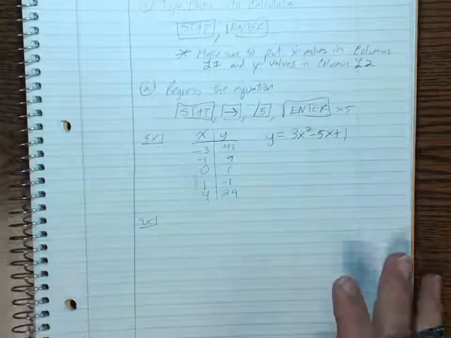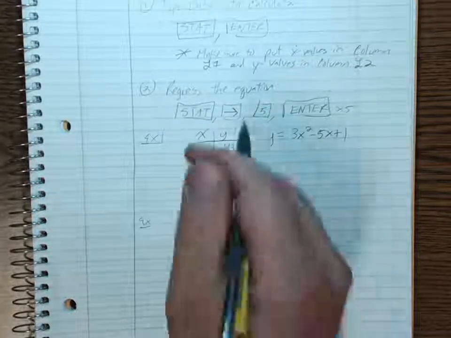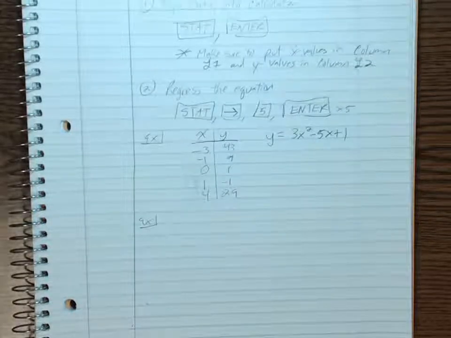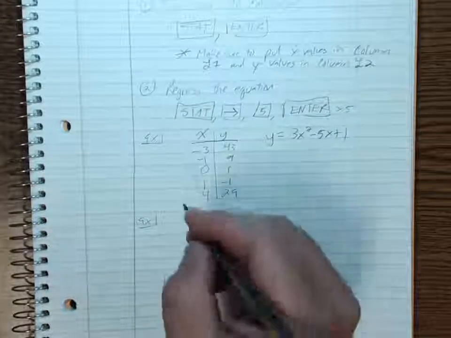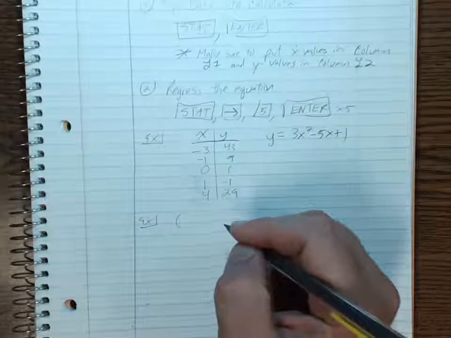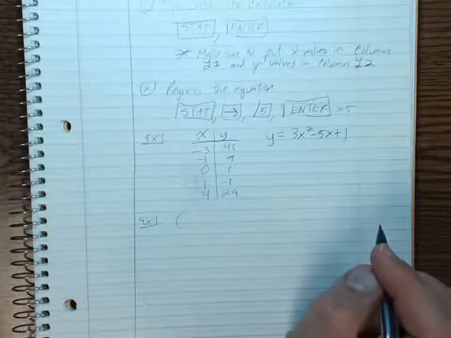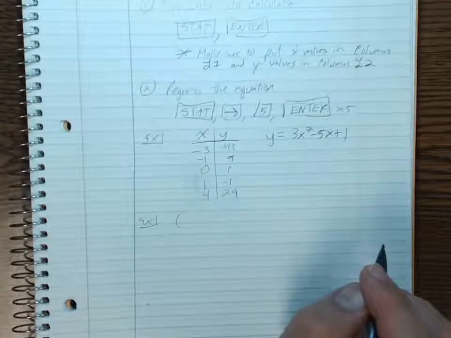You will get different situations. In this case, I gave you a table. Sometimes you will not have a table. Sometimes you will get less than a table. In fact, the bare minimum that you need to be able to find a quadratic equation is 3 points.